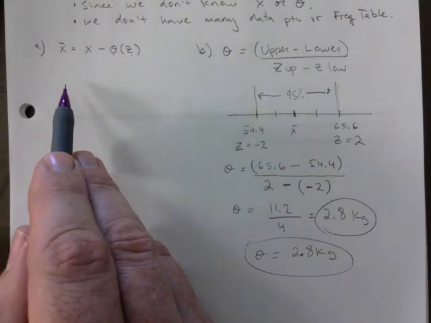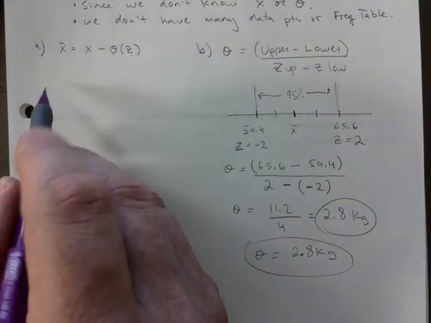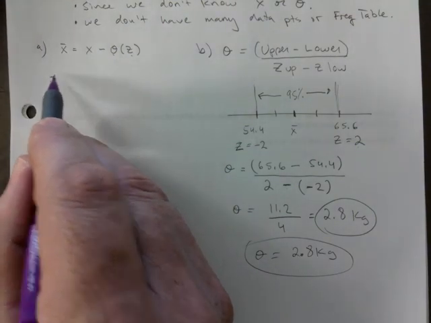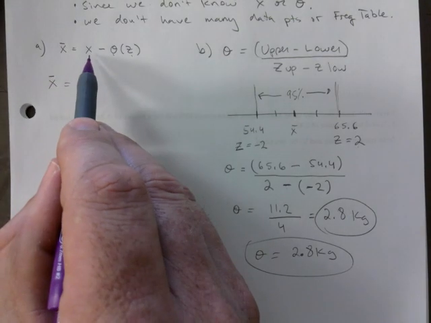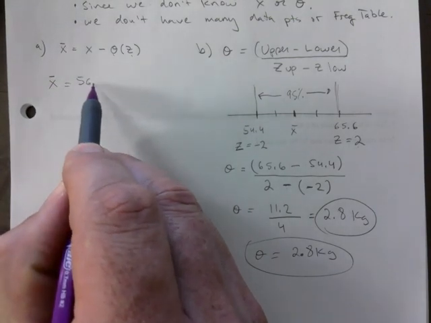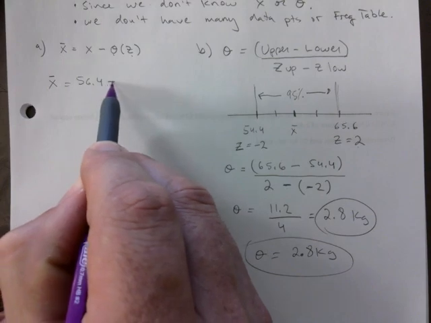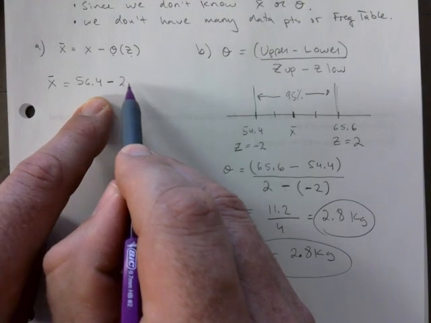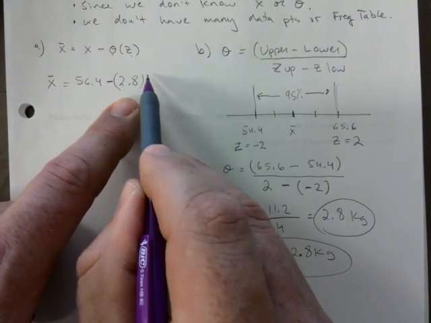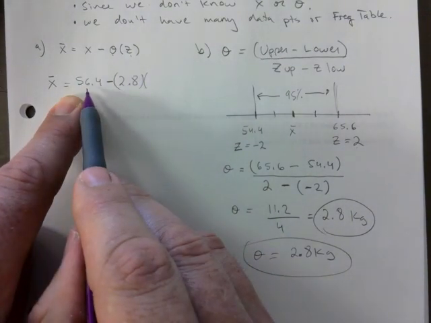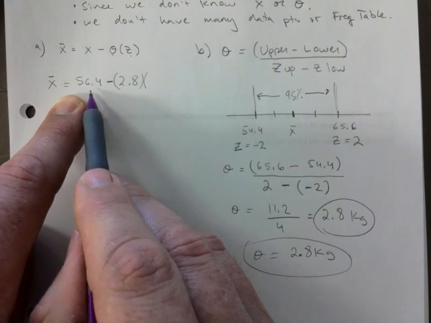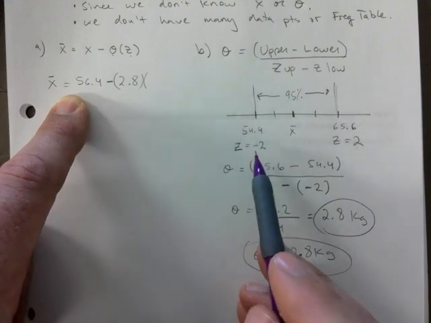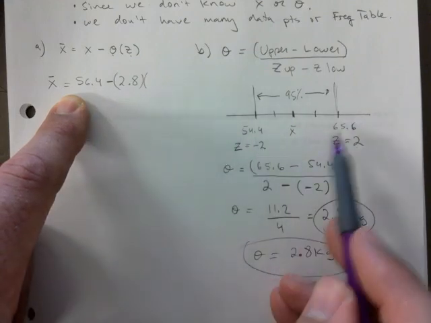Let's go over here now. The mean, you can choose. If you choose 56.4 kilograms minus, we now know what the standard deviation is, that's 2.8. If you're using this value, 56.4, then you have to use the z-score that goes with 56.4.